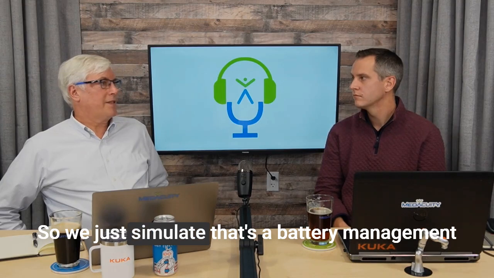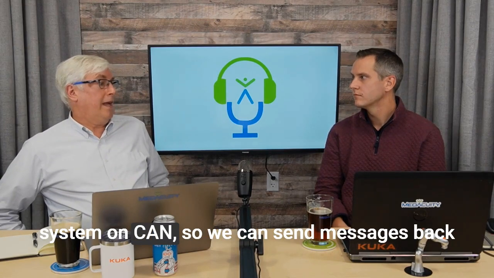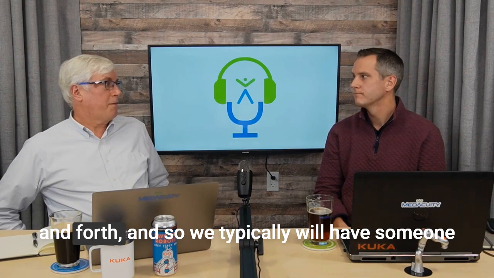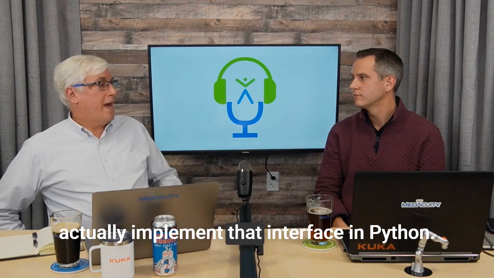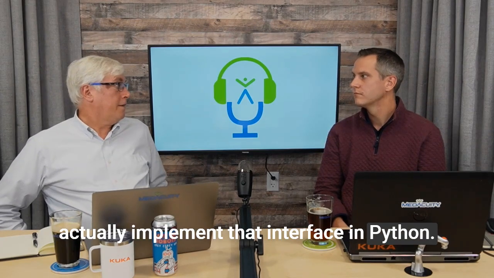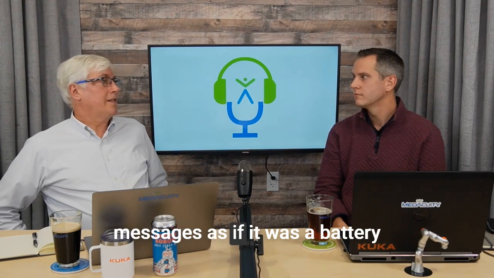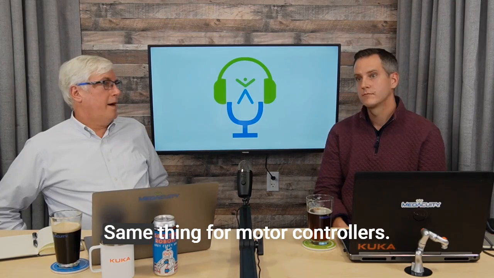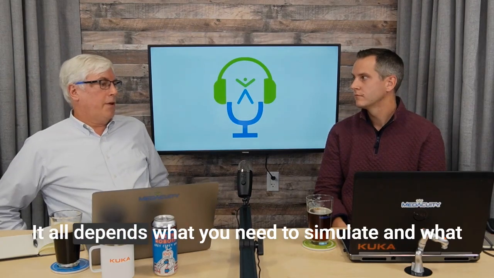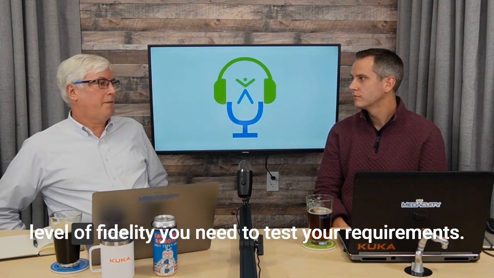So we just simulate that's a battery management system on CAN, so we can send messages back and forth, and so we typically will have someone actually implement that interface in Python, and so it will receive and send the messages as if it was a battery management system on a battery, per se. Same thing for motor controllers. It all depends what you need to simulate and what level of fidelity you need to test your requirements.